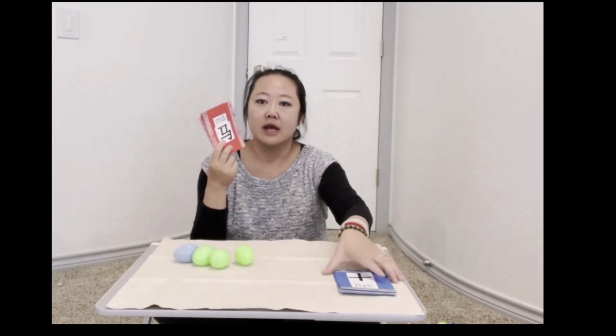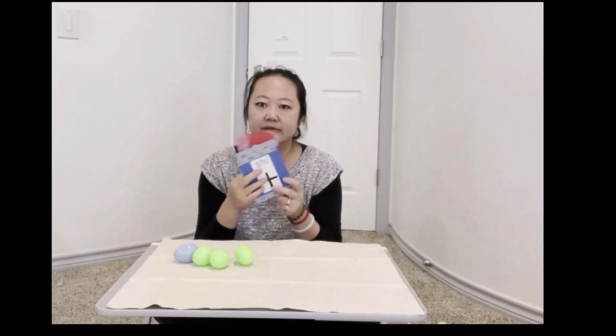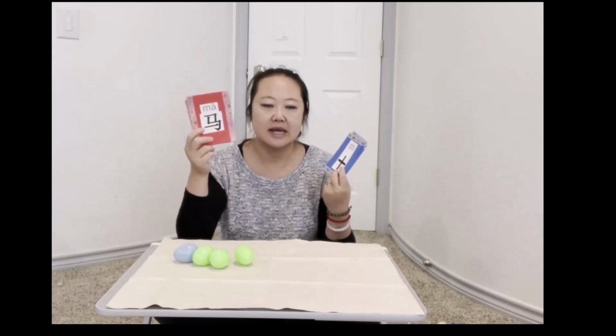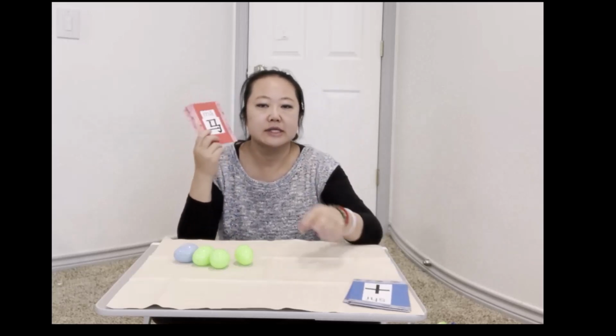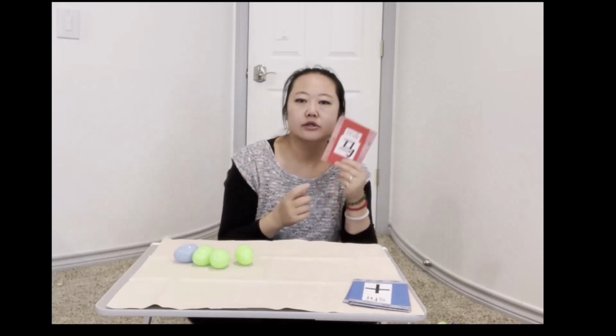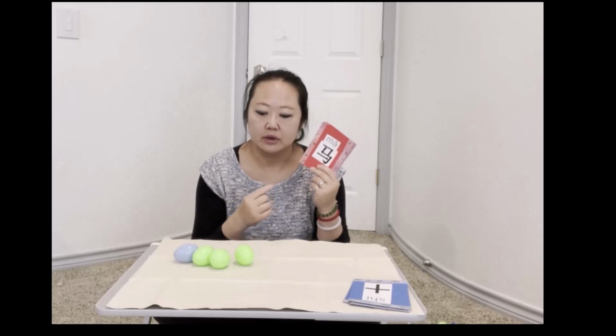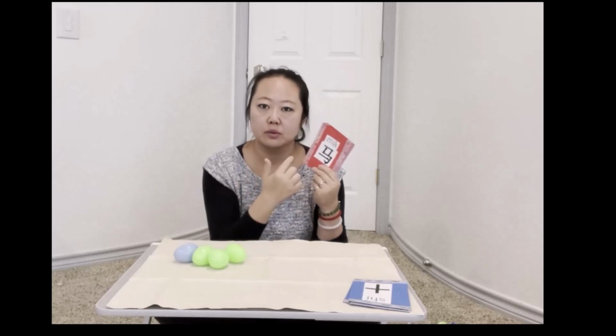Easter is coming and we can use a lot of Easter eggs to do fun crafts with the kids. So I have different colors of Easter eggs and we can try to use them to learn our vocabularies. I have two sets of vocabularies over here. One is animals, the other one is numbers. So we are going to use animals today and we're going to learn the structure of the word. So we are going to review the words first.